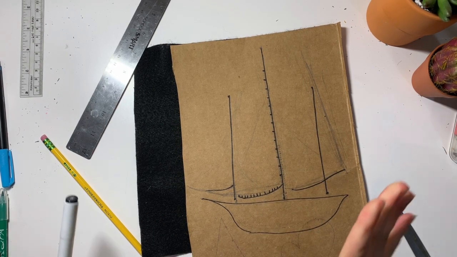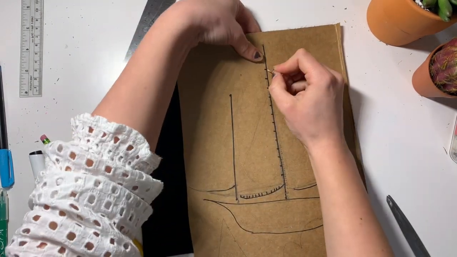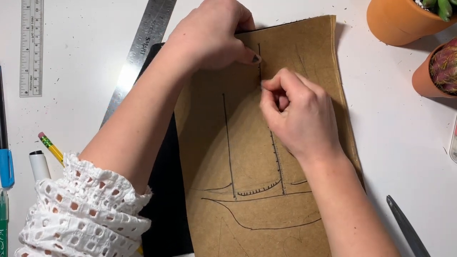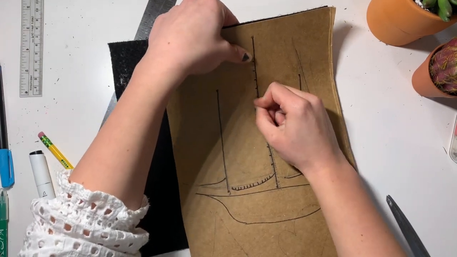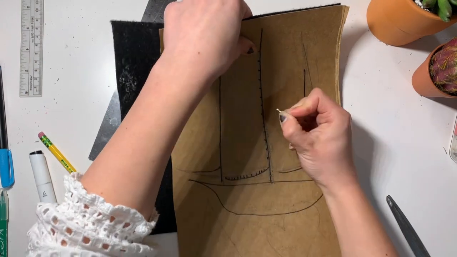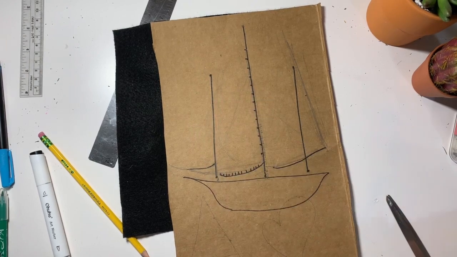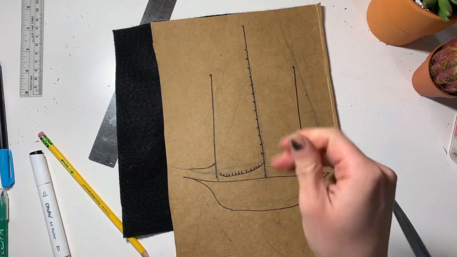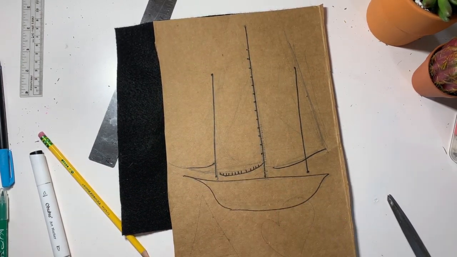Now what I'm going to do, and I know it sounds odd, but I want to poke holes at all these points. Poke. And just to make sure you're not poking holes into your table like I just did, you might want to lay something down, like another piece of cardboard, or maybe a piece of foam or cutting board that you have to poke your points. I'm going to continue poking all these points, and then I'm going to check back in to thread the needle.